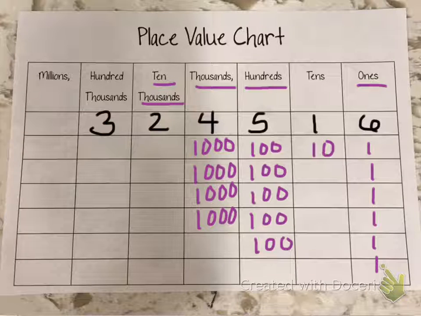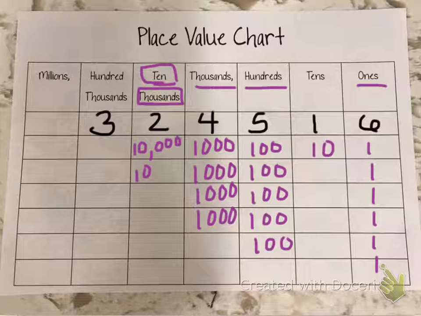Here I have 2 10,000s. What some students do, what some 5th graders do, is they look at this and they only look at the thousands. You have to look at the whole thing. So this is 10,000. So here's 1 10,000, and here's the second 10,000.